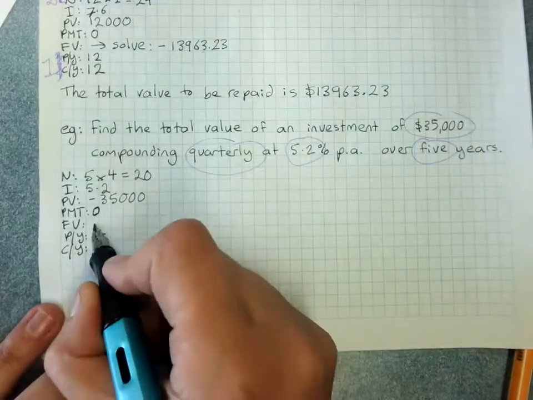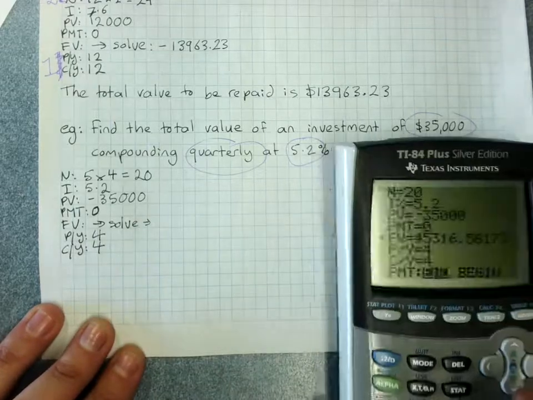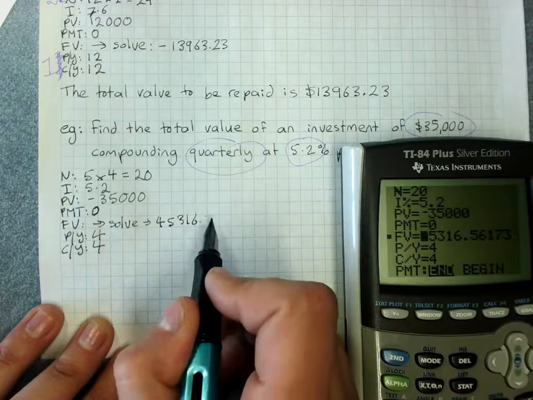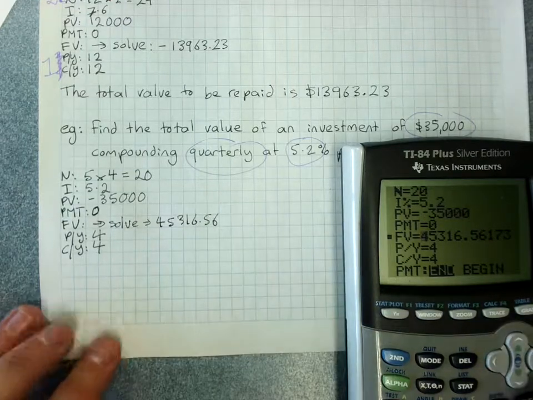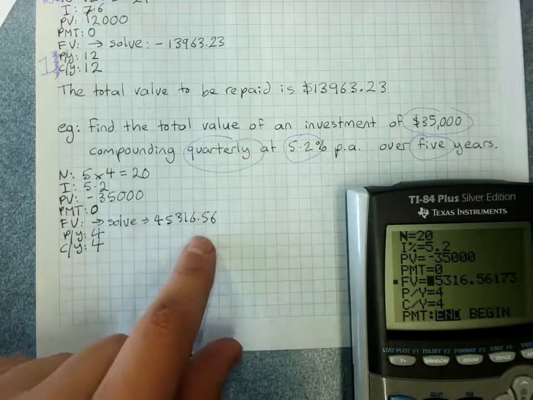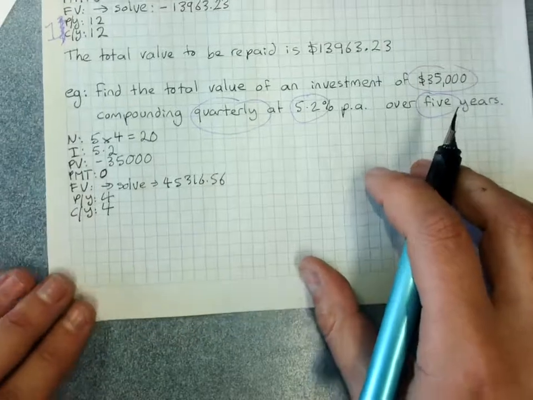Let me write that in. Solve. 45316.56. It turns out positive because at the end of this 5 years, I get all that money. That's a positive thing. I like getting $45,000. And we write the answer.